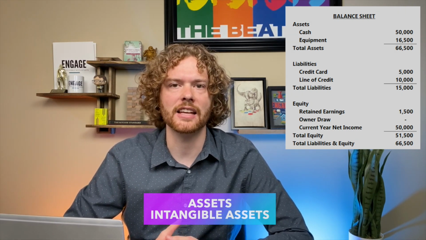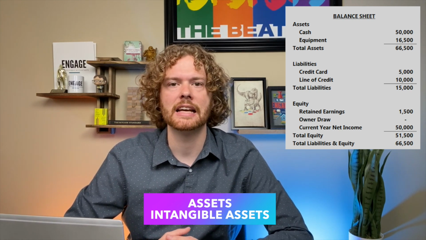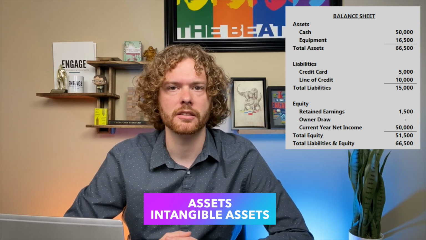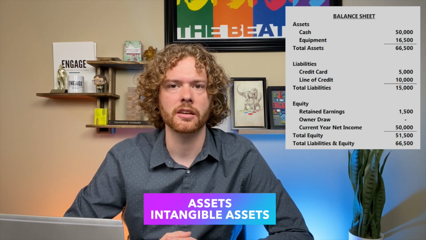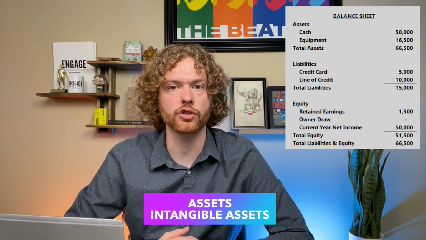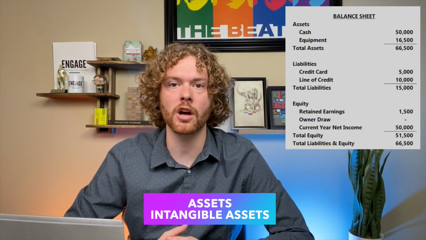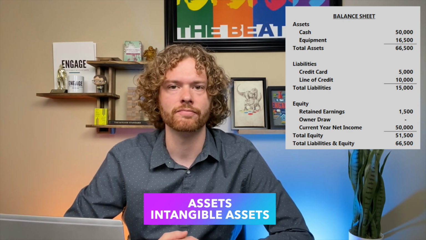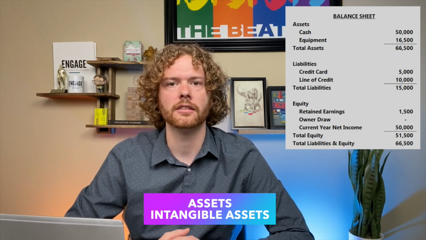Lastly, any intangible assets that the business has. Intangible assets are things that can't be valued or defined, like goodwill, patents, non-compete agreements. If you carry these on your balance sheet, that likely means that they were purchased from another entity. If you come up with a really cool software product and file a patent for it, that doesn't show up anywhere because there's no value in that.